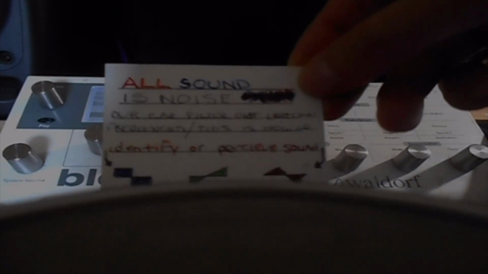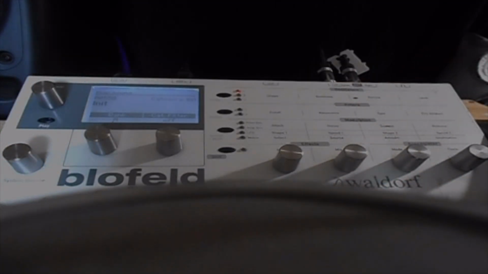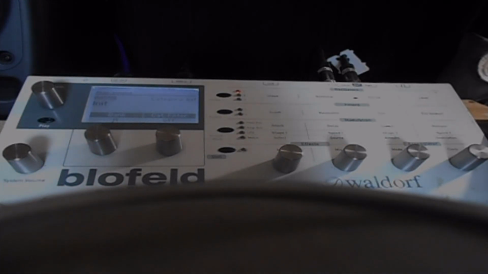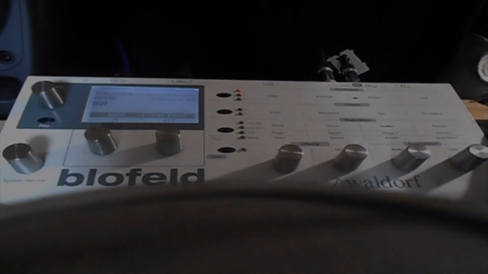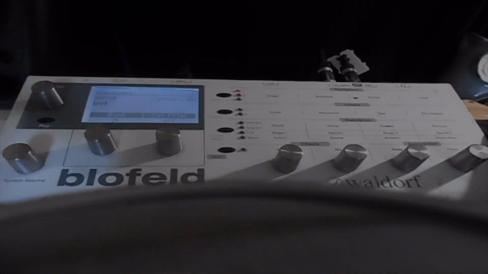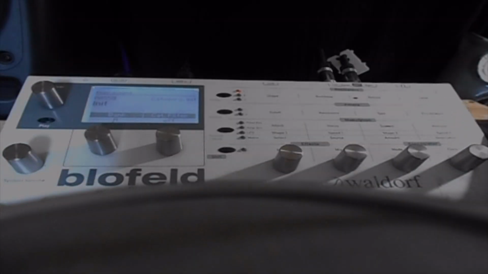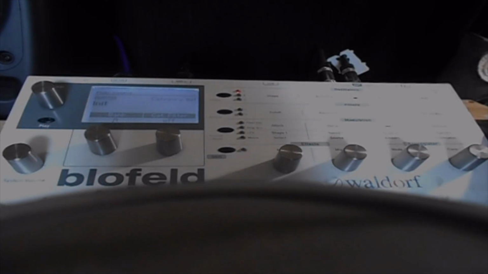All sound is noise. I hope you perceive it to be true, because with me, you definitely can do that. I'll be providing all these diagrams and all the stuff that you guys like to see, all the interesting stuff. I'll be supplying that in the domestic instructions.